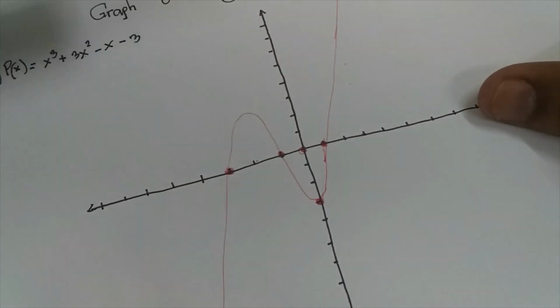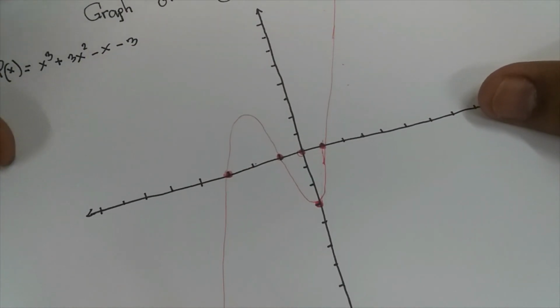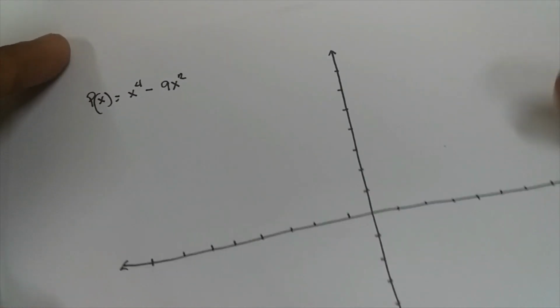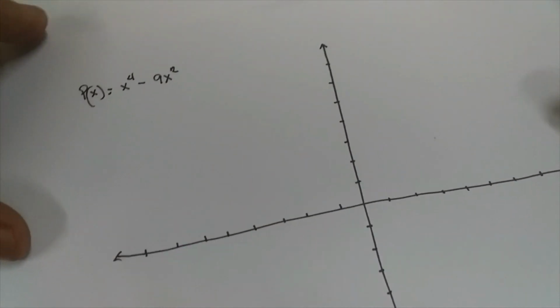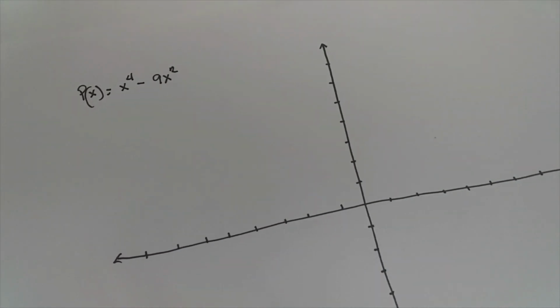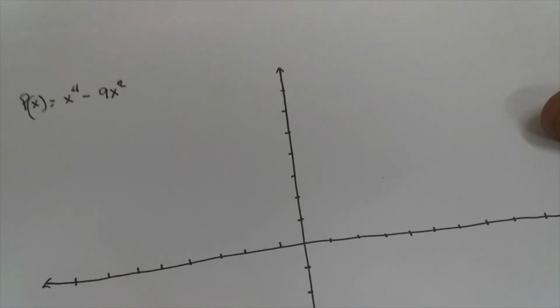So that is example for number 1. So now let's consider another example. We have example number 2. P of x is equal to x to the power 4 minus 9x squared. So we'll solve this one.